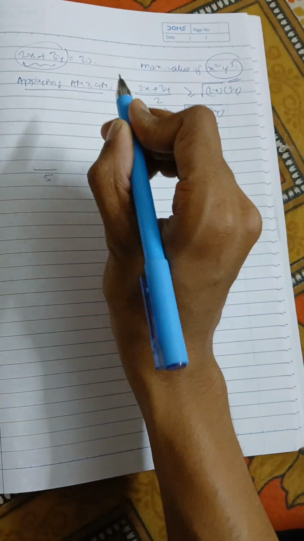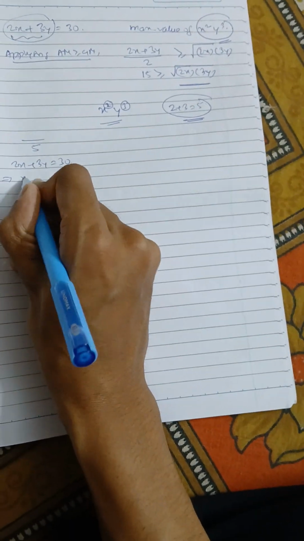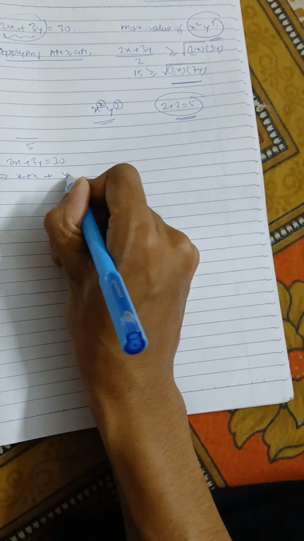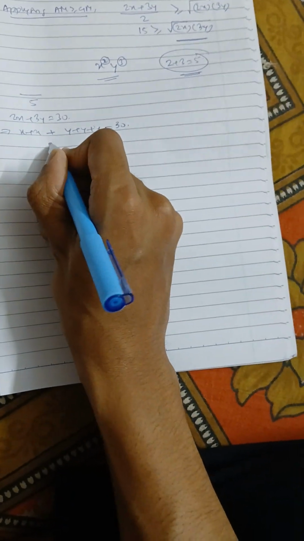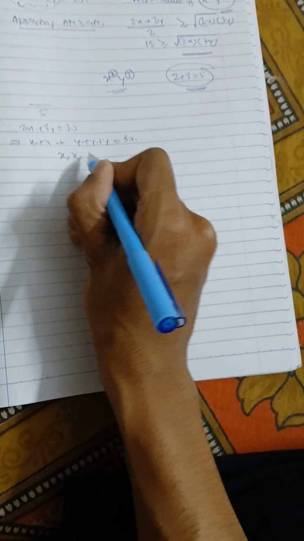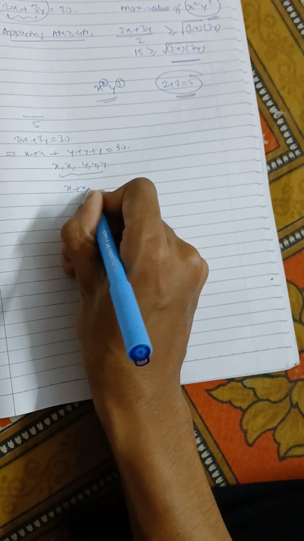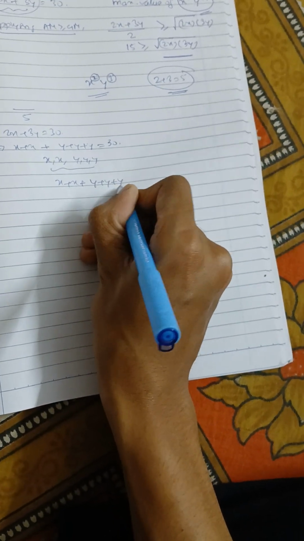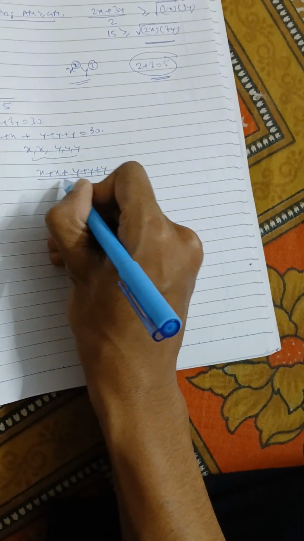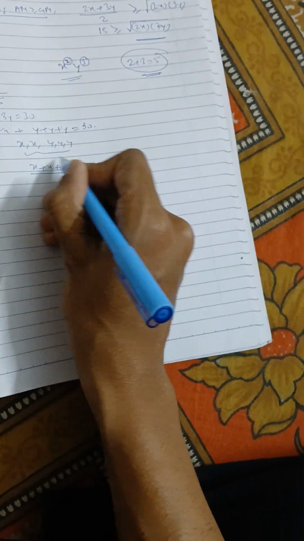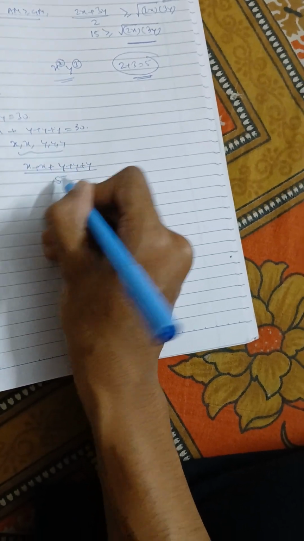See, 2x plus 3y equal to 30. So 2x, I can write as x plus x, and 3y, I can write as y plus y plus y. This equals 30. Here it is 5 numbers: x, x, y, y, y. Now, the arithmetic mean of these 5 numbers is the sum of all observations upon the number of observations, so x plus x plus y plus y plus y divided by 5.